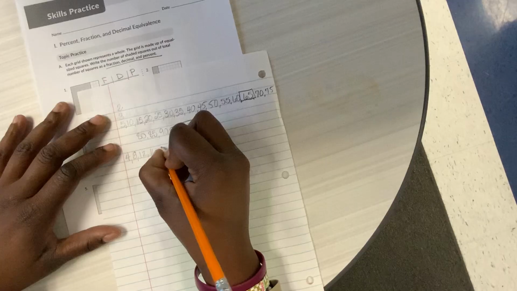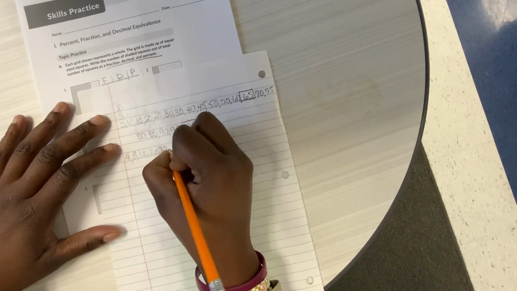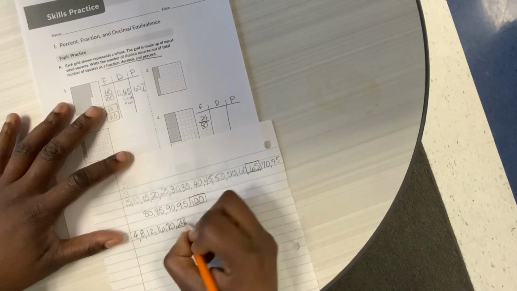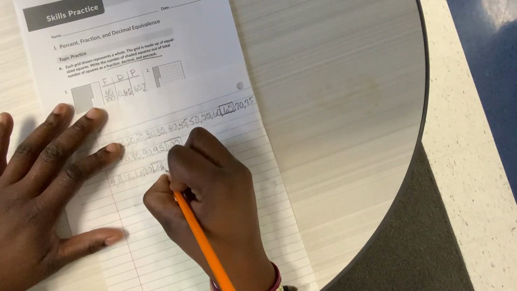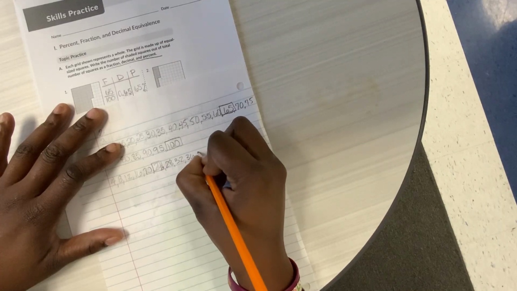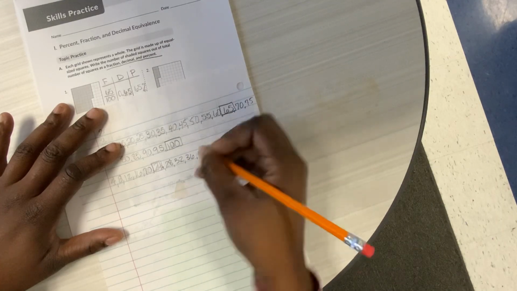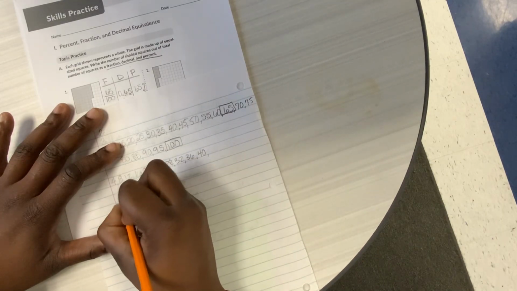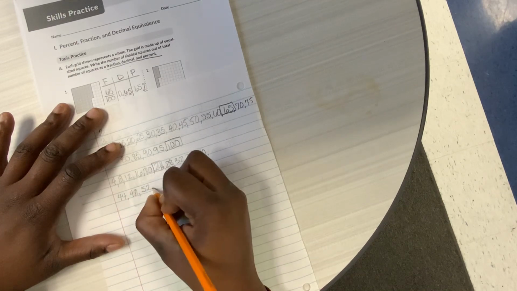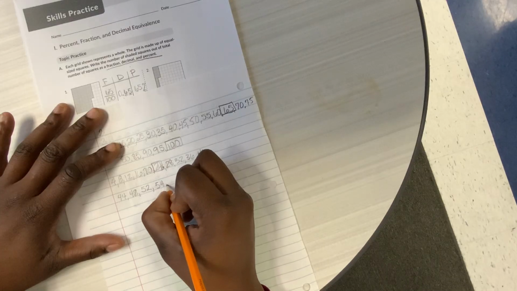4, 8, 12, 16, 20, 24. Oh, look, we already found one. Found 24. 28, 32, 36, 40. I'm just going to start here. 44, 48, 52, 56. Ooh, not 54, sorry.